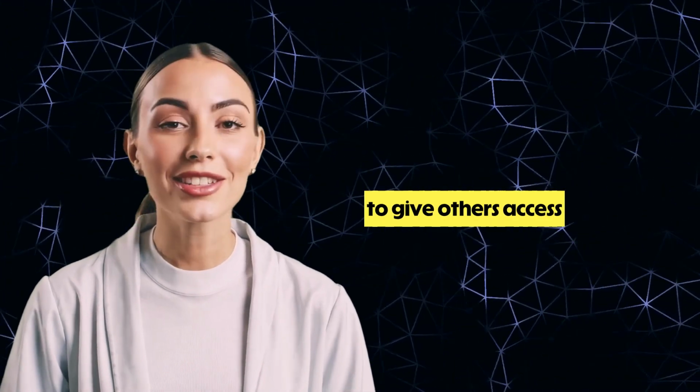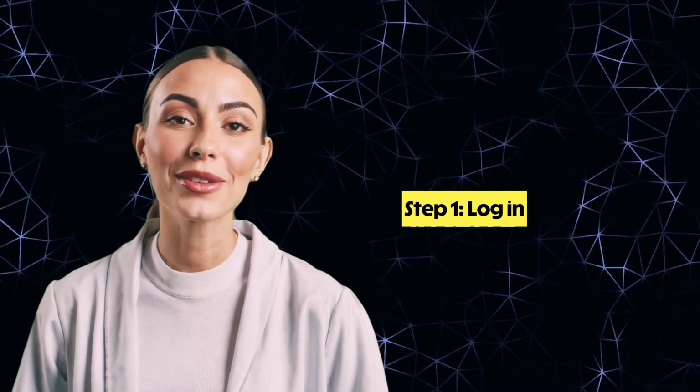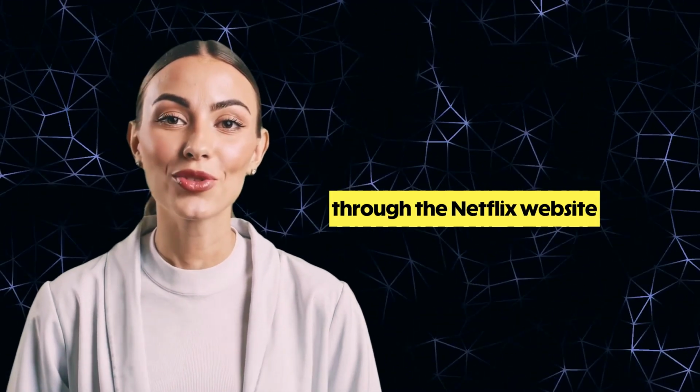If you want to share your Netflix account without sharing your password, follow these easy steps to give others access securely. Step 1. Log in to your Netflix account through the Netflix website or app on any device.